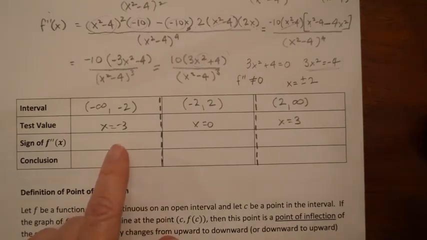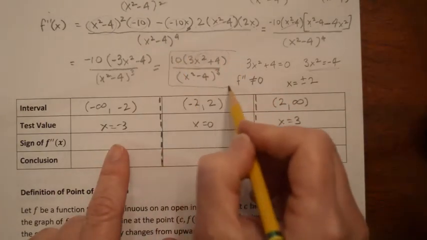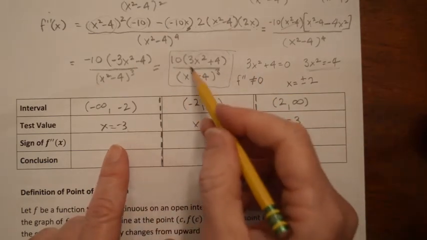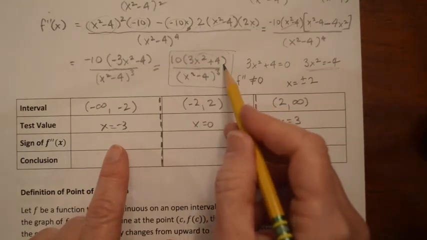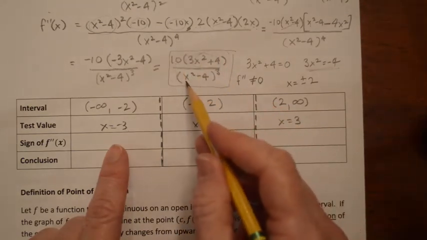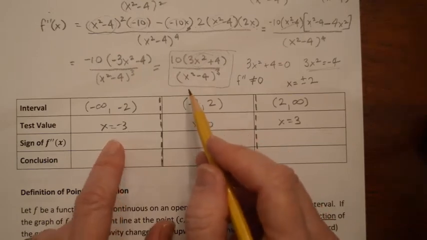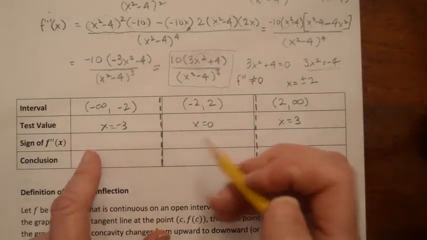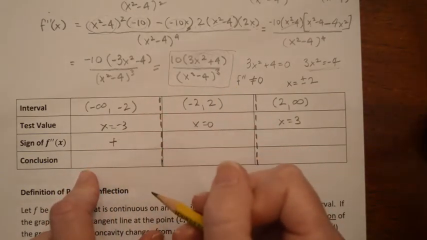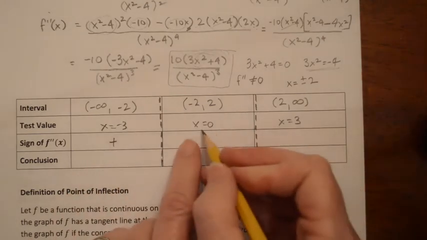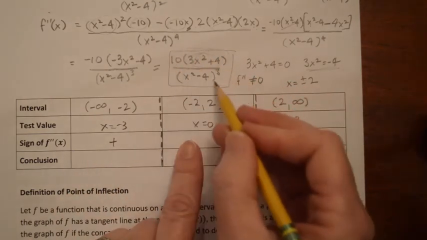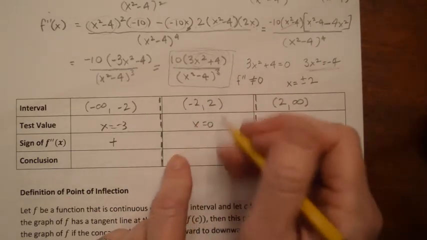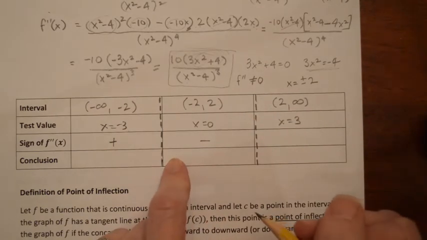So then the sign of f double prime, again, I'm going to go back to my most factored form right here. I put in negative 3. And again, I don't have to worry about that. That's always positive. 10's always positive. So really, I'm just looking at the denominator. So I've got negative 3 squared is 9, 9 minus 4 is 5, 5 cubed is positive. So we end up with positive right here. I put in 0. Again, I'm not even going to check the top, that's always positive, but here I do 0 minus 4 is negative 4 cubed still stays negative. So this is negative.